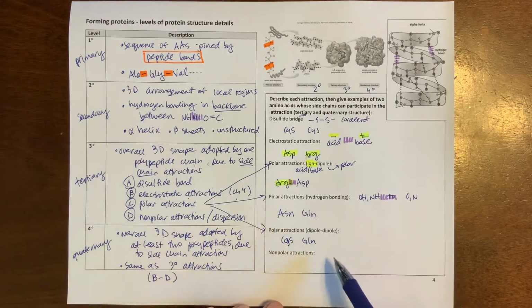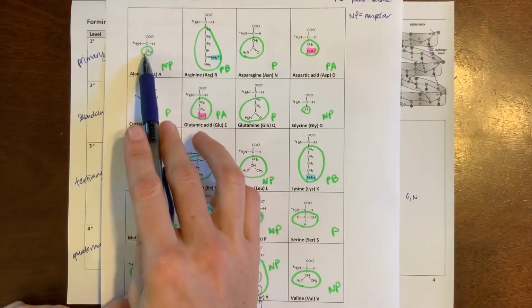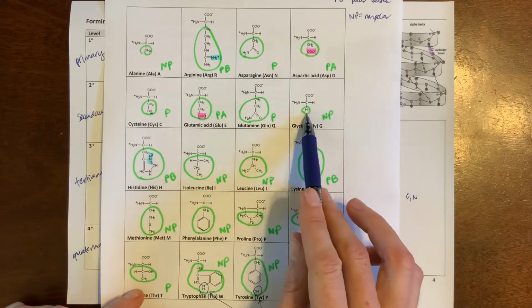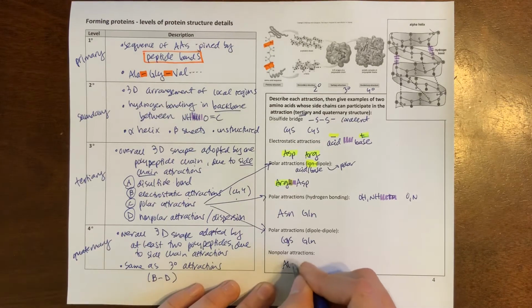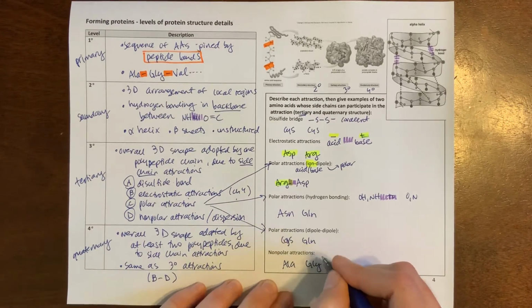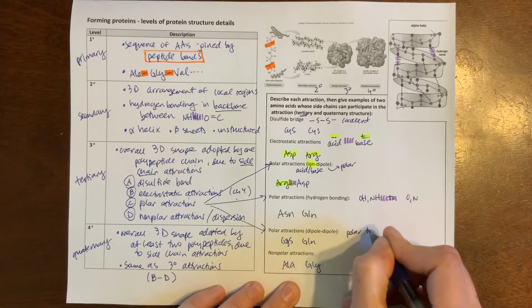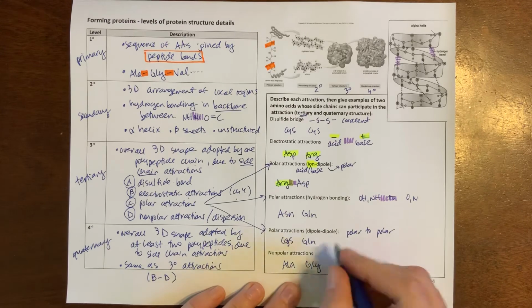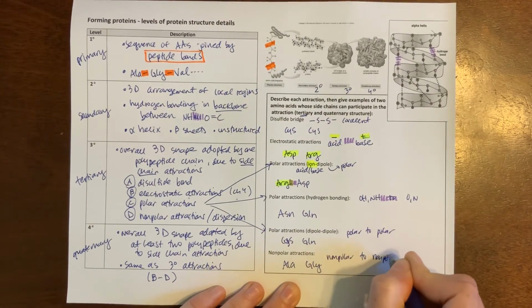All right. Finally, nonpolar attractions. These are pretty easy after all of these. Nonpolar is going to be just any two nonpolar side chains. So say something like alanine, where I've got that nonpolar. Glycine has nothing exciting in its side chain, so we classify that as nonpolar also. So maybe an alanine with a glycine would be a nonpolar attraction. And I guess I haven't been writing enough down here, but my polar to polar would be here, and then nonpolar attractions would just be nonpolar to nonpolar.